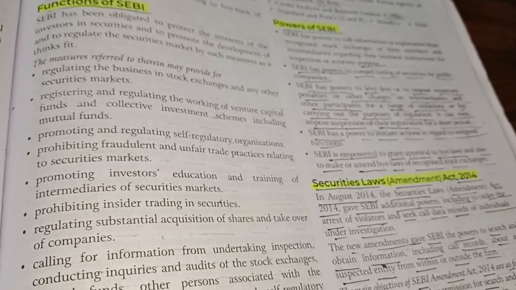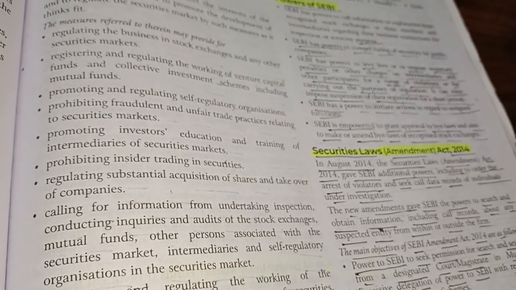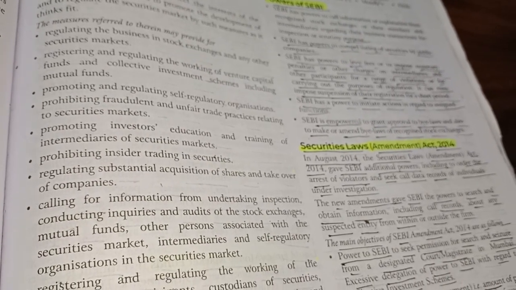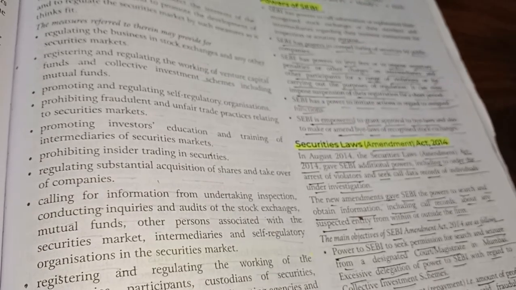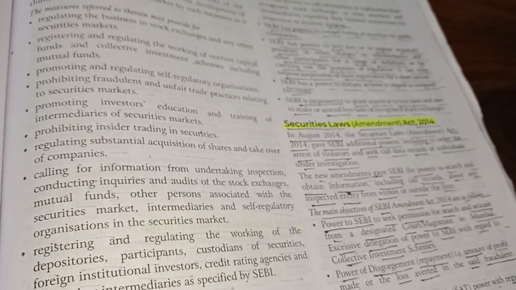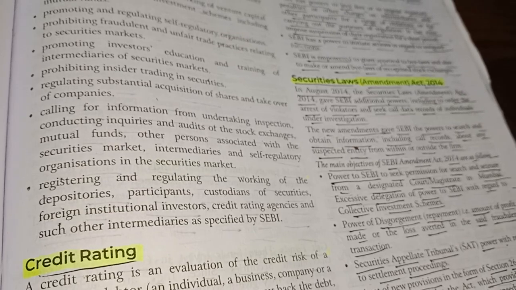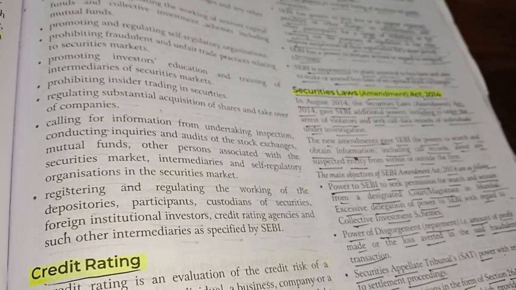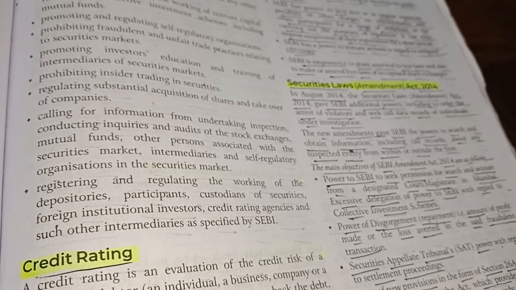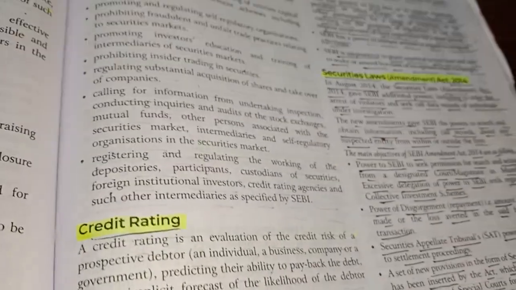and takeover of companies, calling for information from, undertaking inspection, conducting inquiries and audits of the stock exchanges, mutual funds, other persons associated with the securities market, intermediaries and self-regulatory organizations in the securities market, registering and regulating the working of the depositories, participants, custodians of securities, foreign institutional investors, credit rating agencies, and such other intermediaries as specified by SEBI.